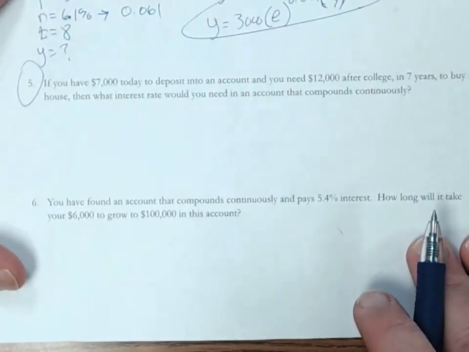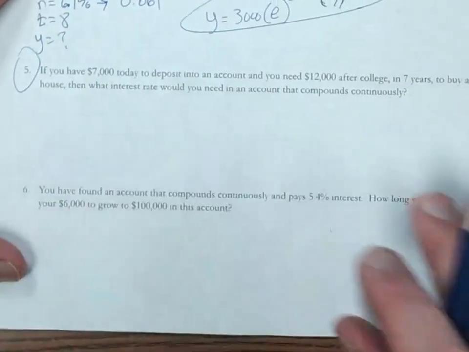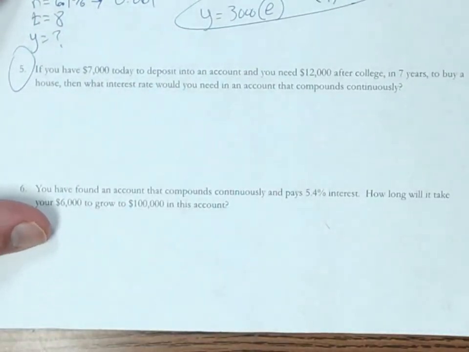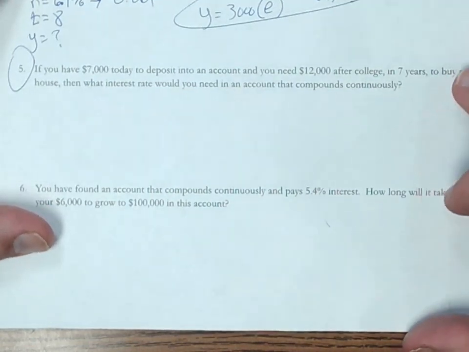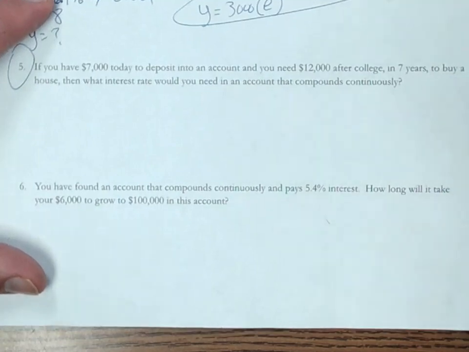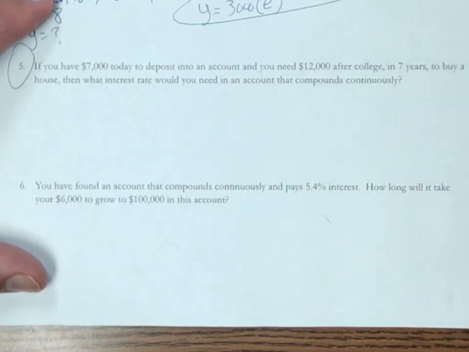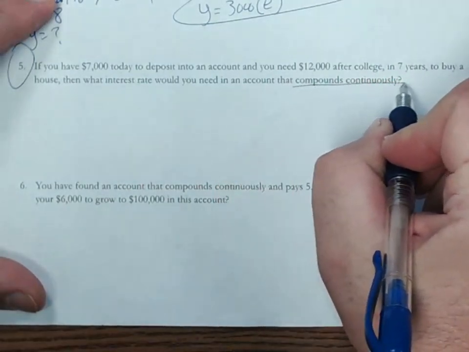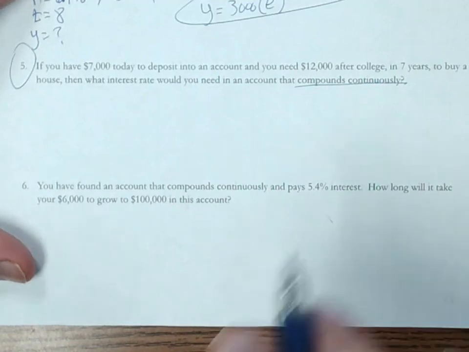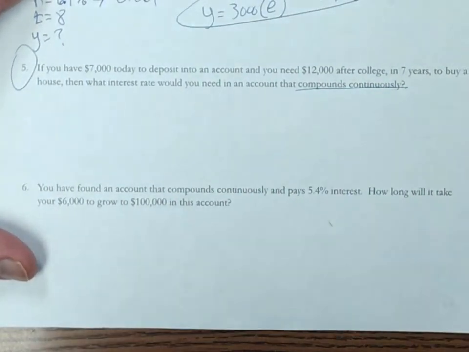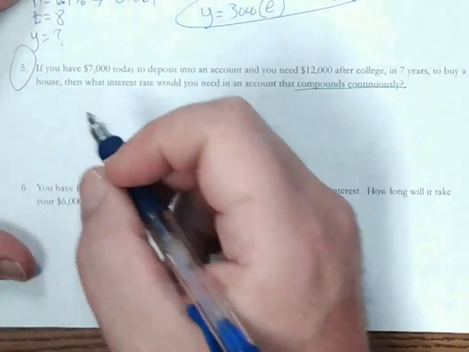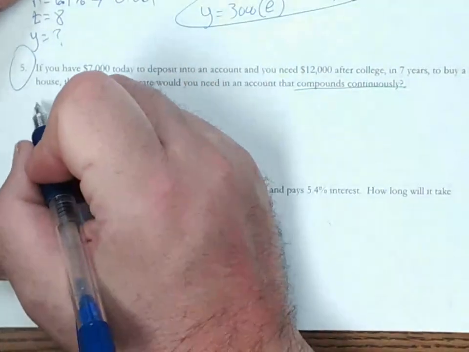Amazing. One more and then I'm out of your hair. Number 5, if you have $7,000 today to deposit into an account and you need $12,000 after college in 7 years to buy a house, what interest rate would you need in an account that compounds continuously? All right, so we're dealing with a continuously compounded situation. That means we will use the PERT equation.